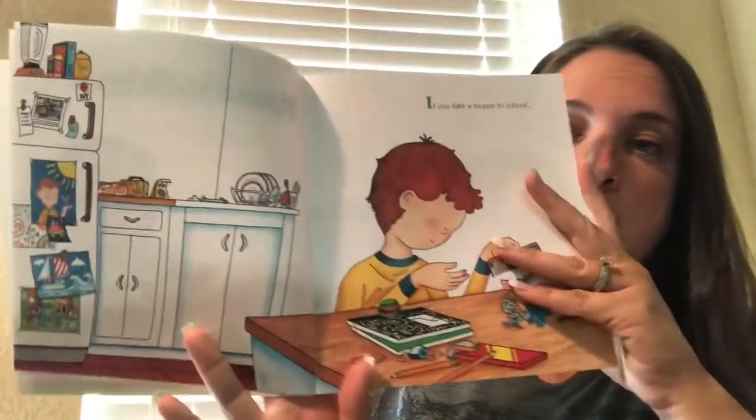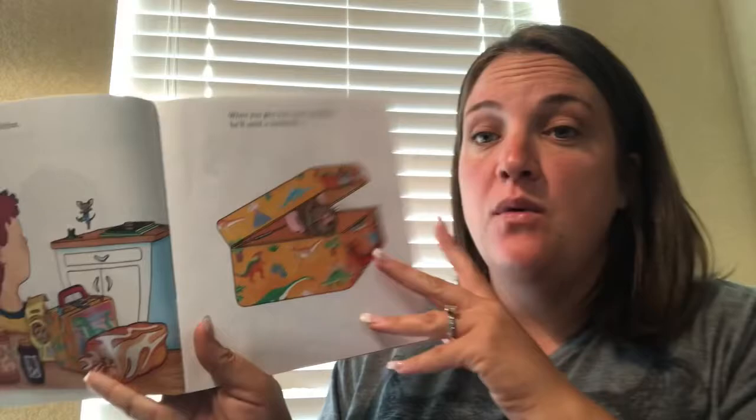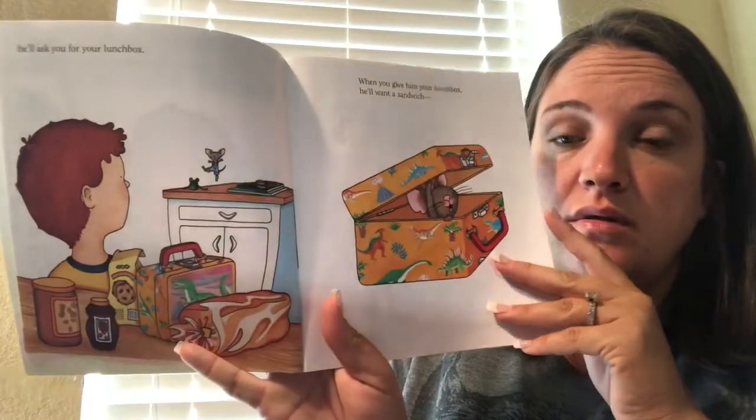If you take a mouse to school, he'll ask you for your lunchbox. And when you give him your lunchbox, he'll want a sandwich. And a snack for later. And then he'll need a notebook and some pencils.